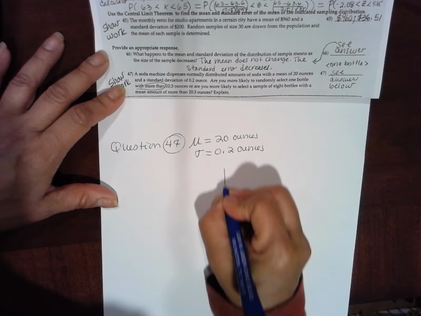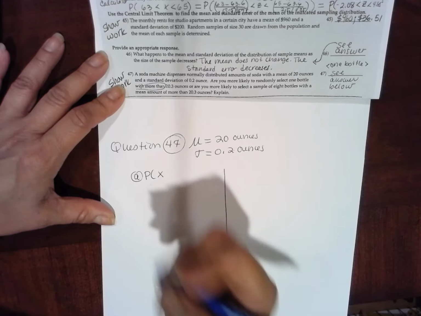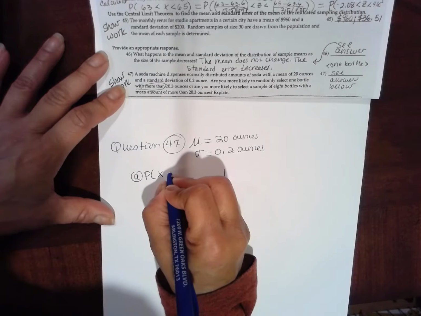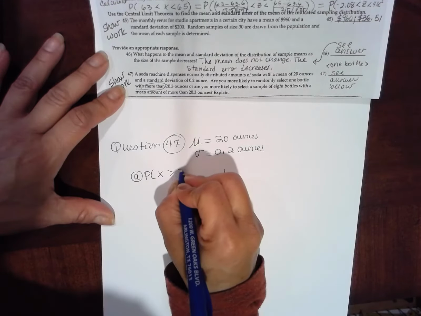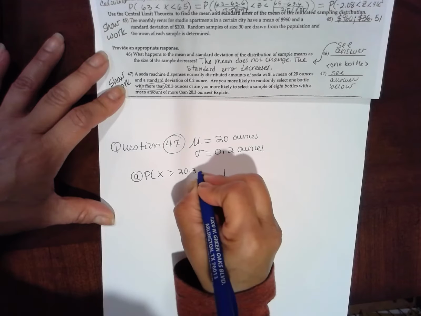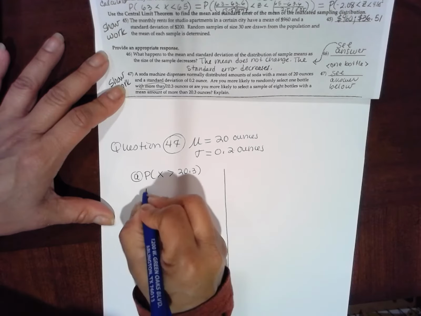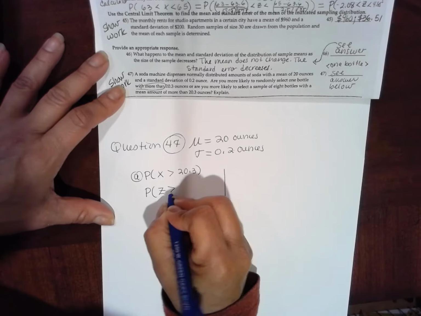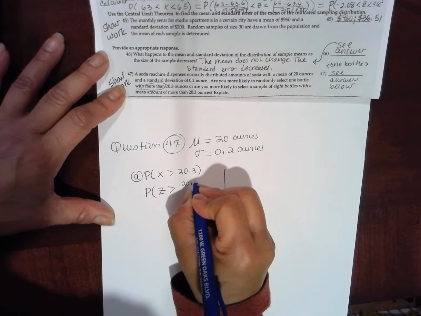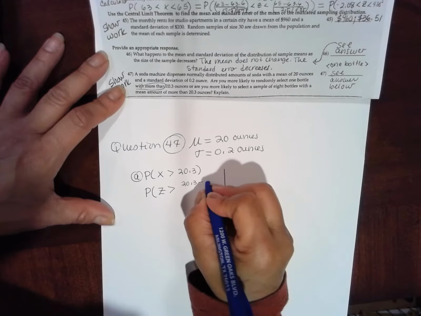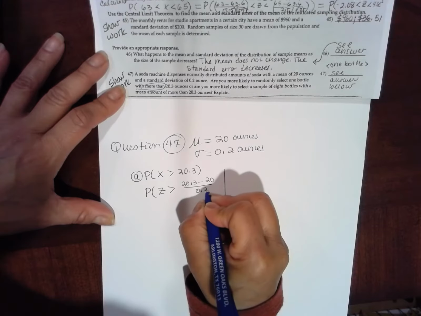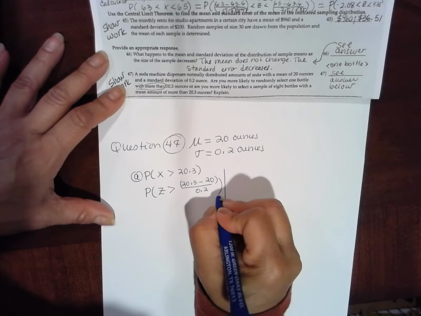Basically this is a two-part question. We have to find first the probability that the content of one bottle is greater than 20.3 ounces. This will be converted using the z-score: z greater than 20.3, the x-score, minus the mean, divided by the standard deviation of 0.2.